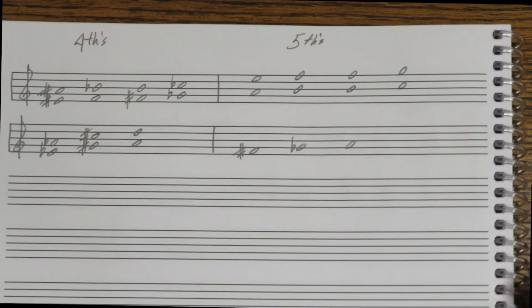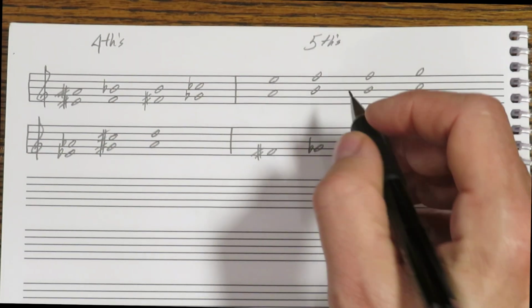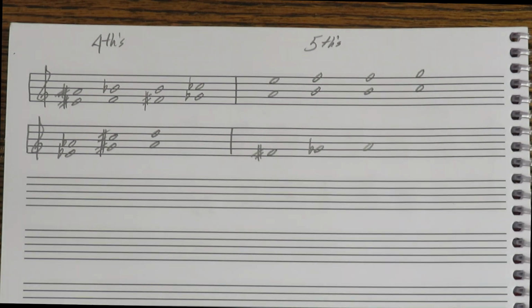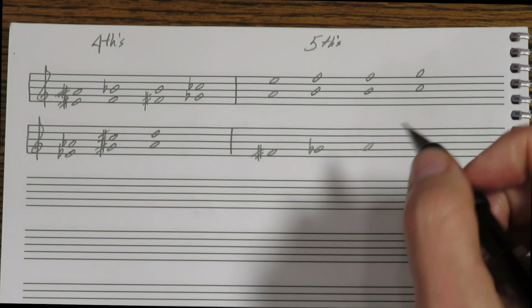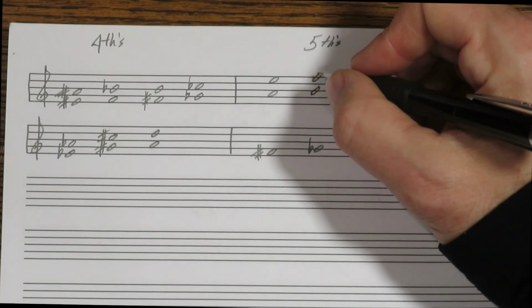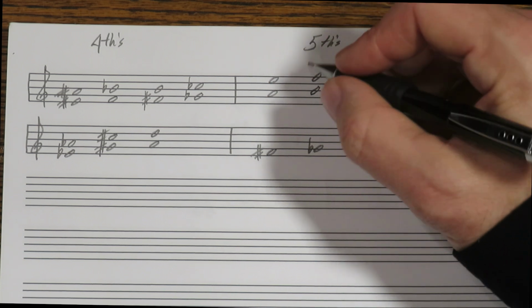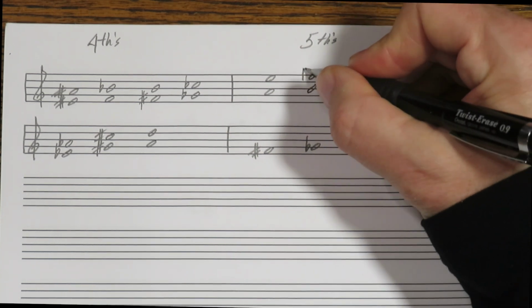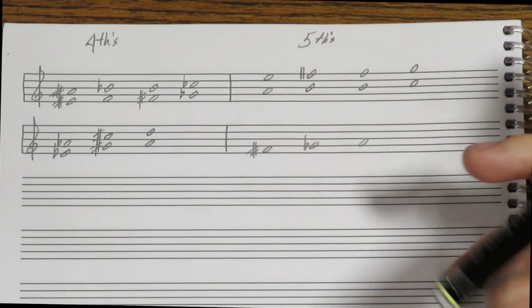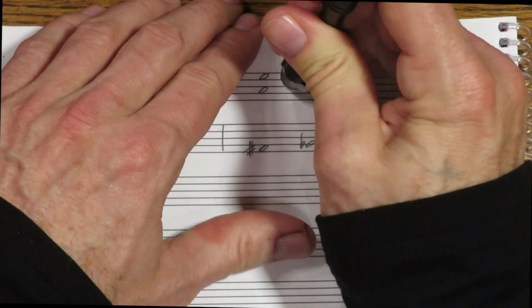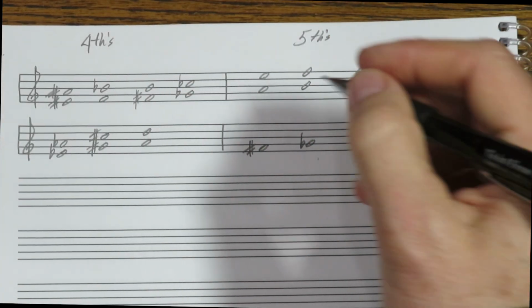Okay. Now let's look at the fifths. So if we have B to F, okay, that is a diminished fifth, right? Let's do B flat here, sorry.